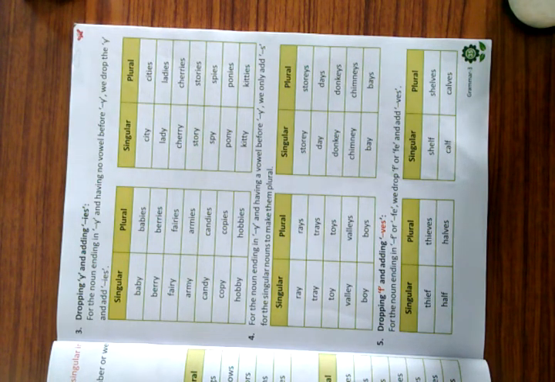Vowel means a, e, i, o, u. So if the noun ends with y and does not have a vowel before y, you have to drop the letter y and add ies.